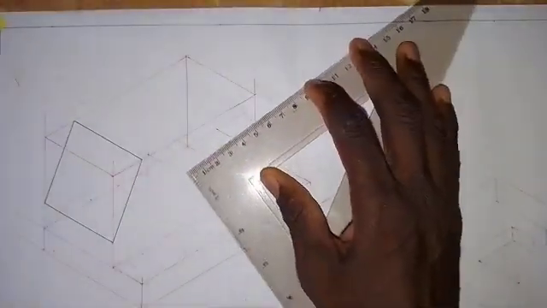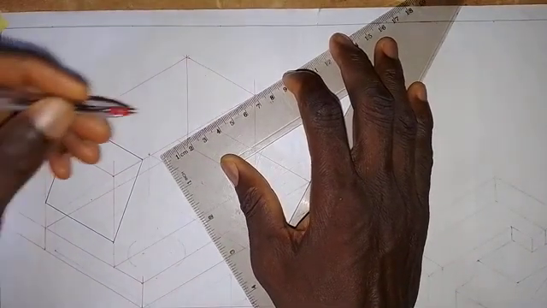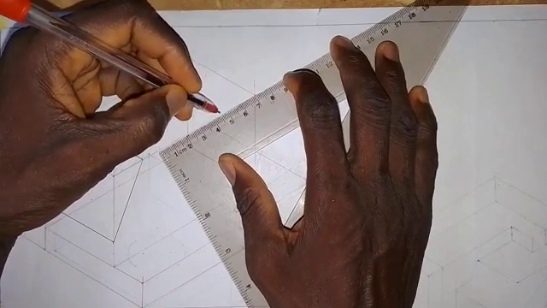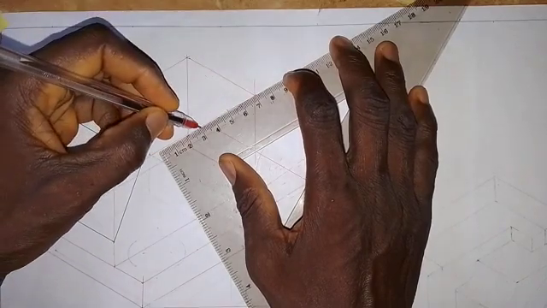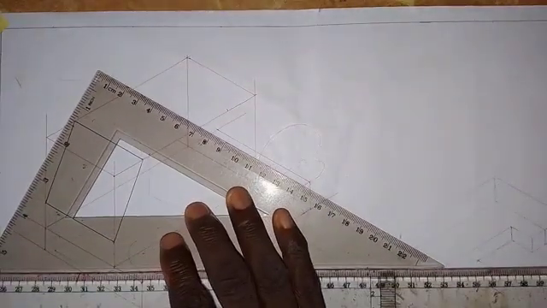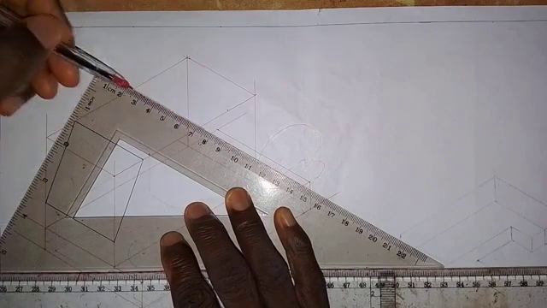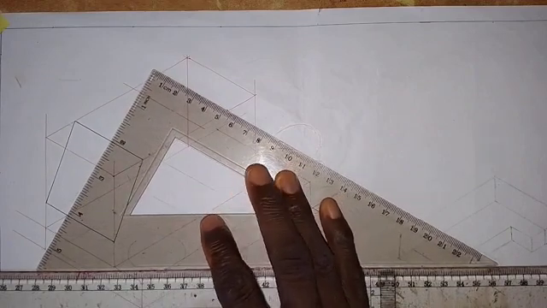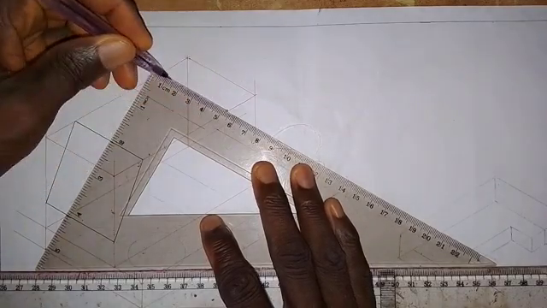So what we need to do now, I'll first of all take a measurement of 20 millimeters from this end here. So this is 20 millimeters. Then I will take another 20 to get the center of that semicircle. So this is the center of the semicircle. I will draw this as a center line like this. While for this one, I'm going to make it a thick line at once, like this.